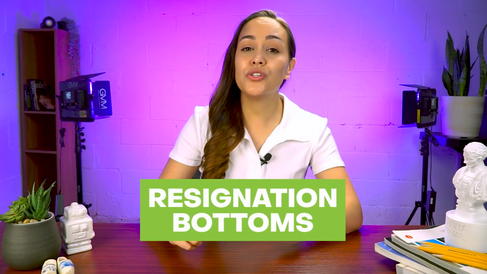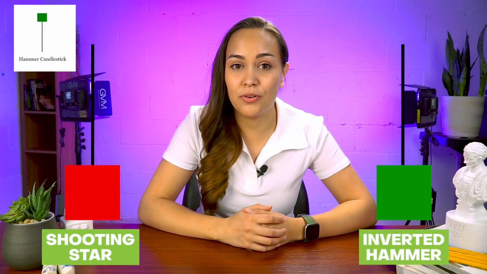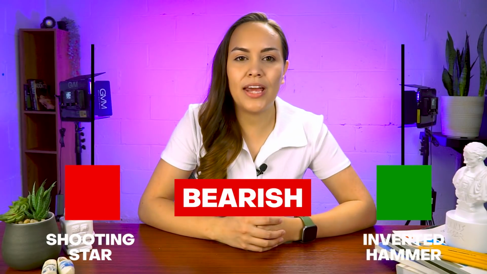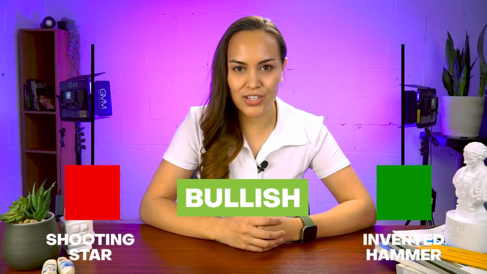All right, next up then we have the hammer candlestick. So this candlestick is one of the most well-known candlesticks in the world of trading. It's used to spot resignation bottoms, which are usually followed by a price bounce, which traders take advantage of to establish long bets. Now, the shooting star should not be confused with the inverted hammer. While they both appear the same, their meanings are vastly different. At the peak of an uptrend, the shooting star is typically considered a bearish indicator, while at the bottom of a downtrend, the inverted hammer is typically considered a bullish signal.